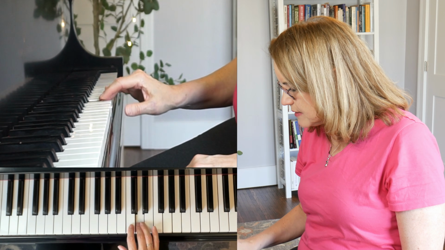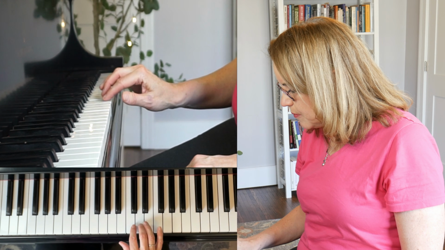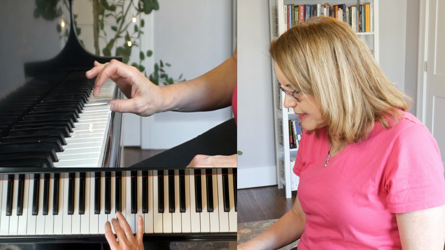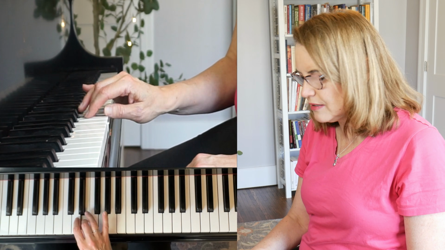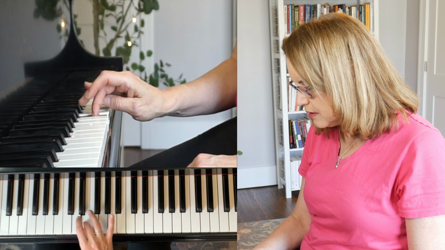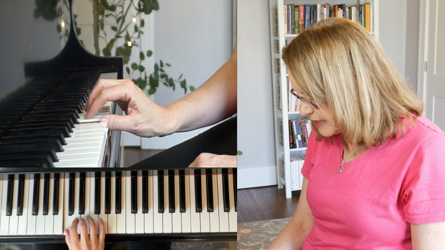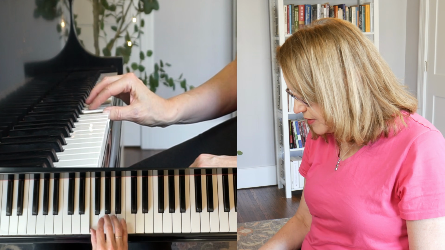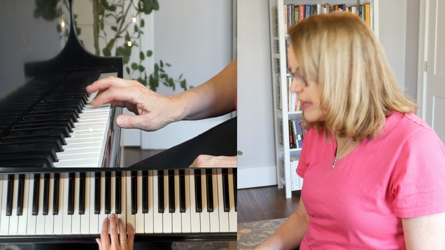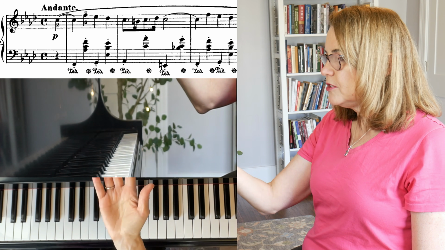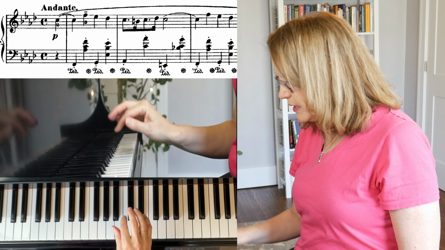But the idea is that you don't want to just play and then go up and down like that, because that's not really truly legato. That sounds more articulate. Legato would be more smooth and connected, overlapping. You have to practice overlapping. So I'm going to show you what I mean by that in the Chopin Nocturne, Opus 55, number 1.